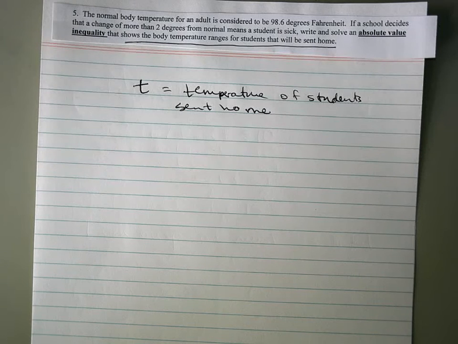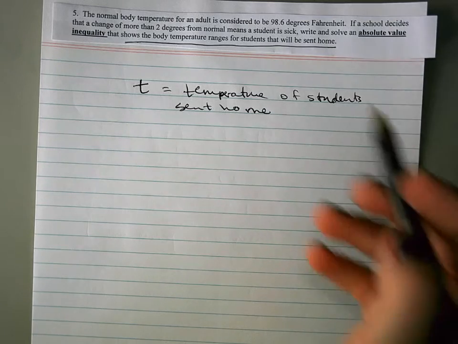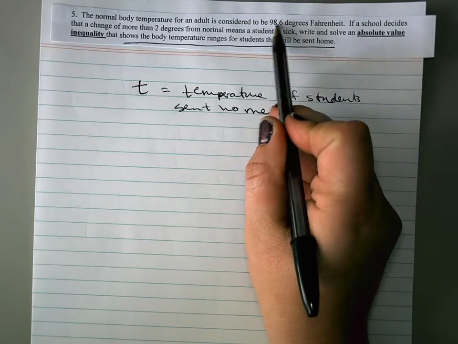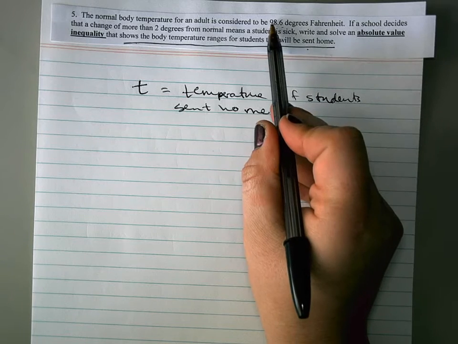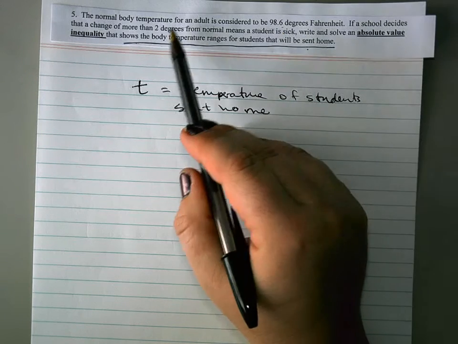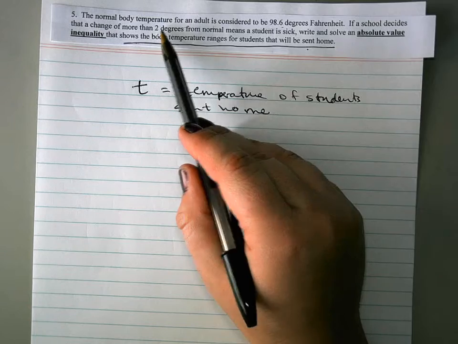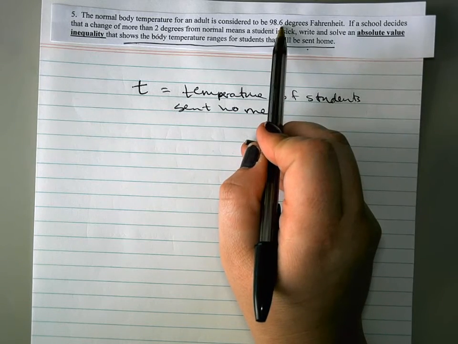Next, let's try to decode the rest of the information in the problem. A normal body temperature for an adult is considered to be 98.6 degrees Fahrenheit. We basically want every single student who is going to go home, their temperature is going to be more than 2 degrees from this normal temperature.